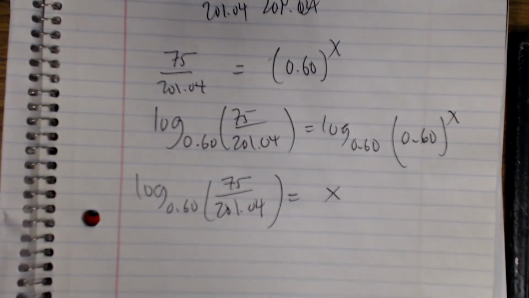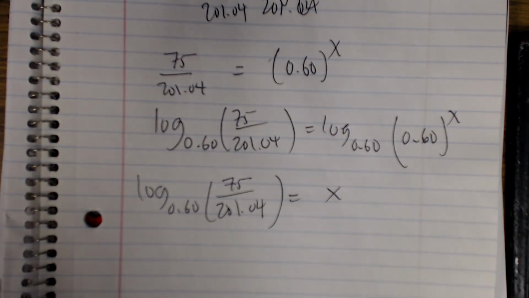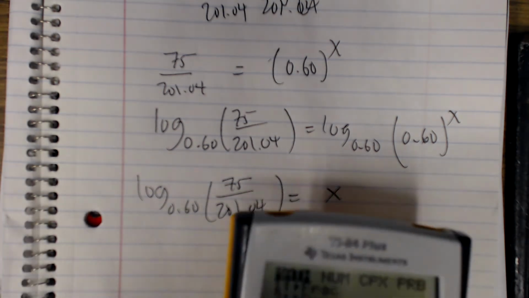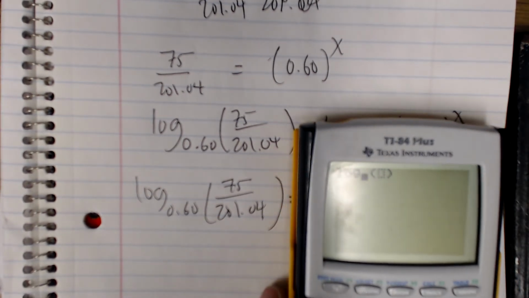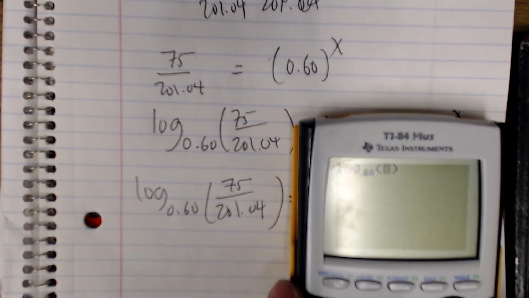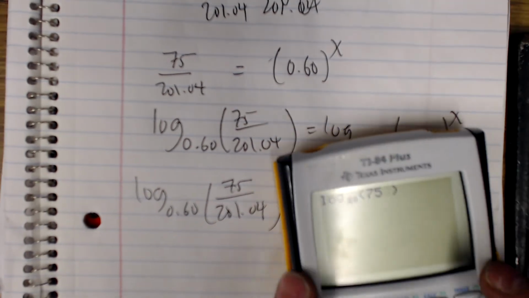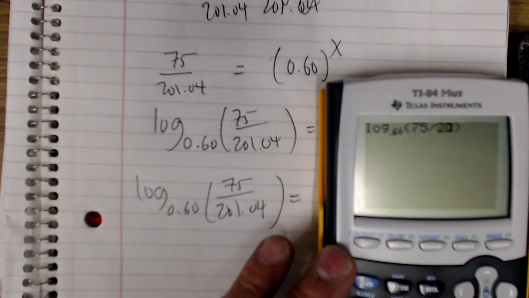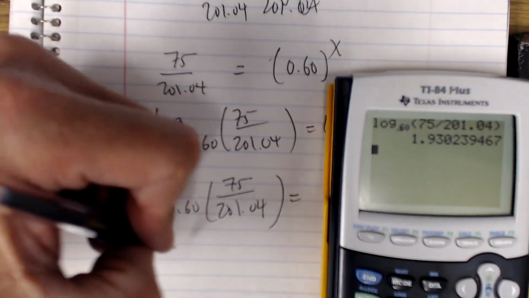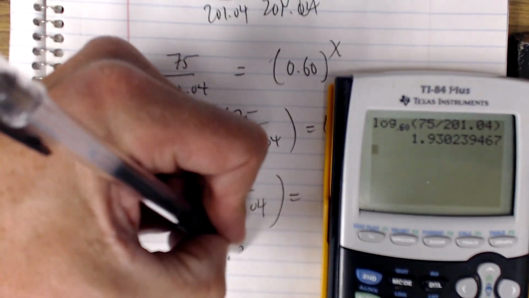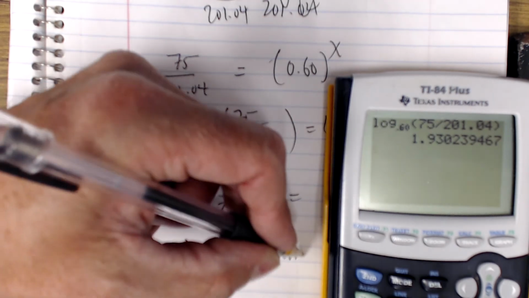And now we just key that into our calculator. If we have the log base b button, which we do, then it's pretty easy. So I hit math, I go down to log base, I key in 0.60, I key in 75 divided by 201.04, and I hit enter, and oh, heaven forbid, look at that, it's the same answer.